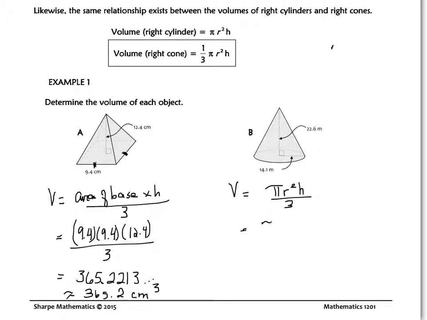So pi, r would be in this case 14.1 squared, times the height, which is 22.6, and then divided by 3. So 14.1 squared times 22.6 times pi, and then divide that by 3.